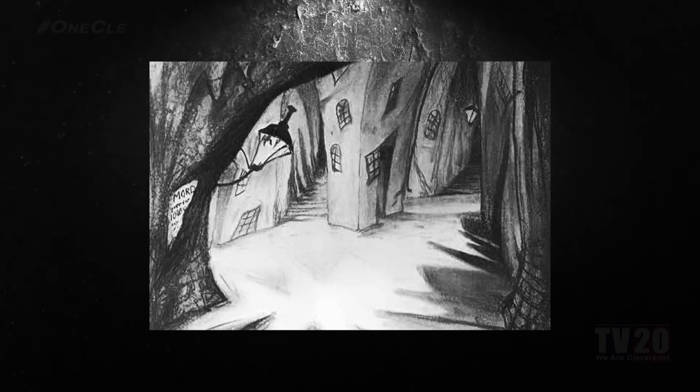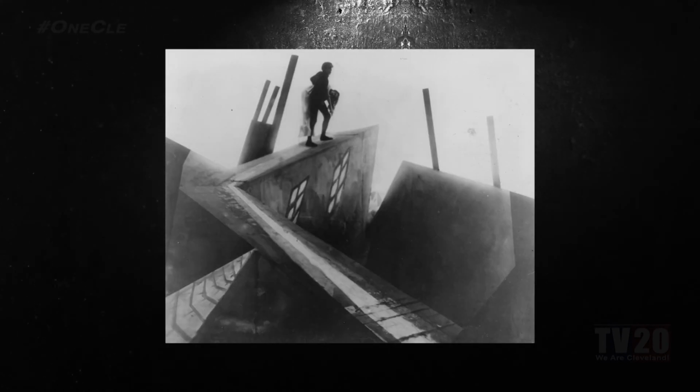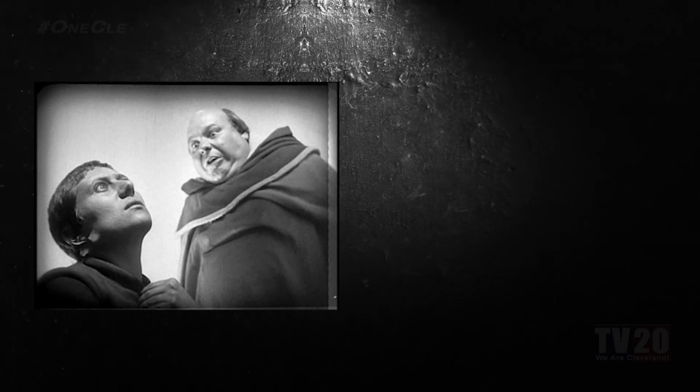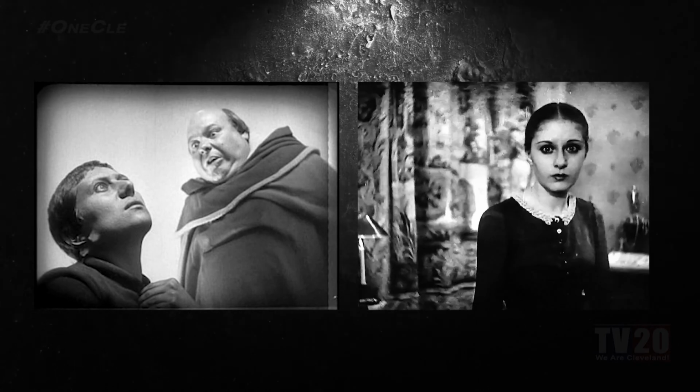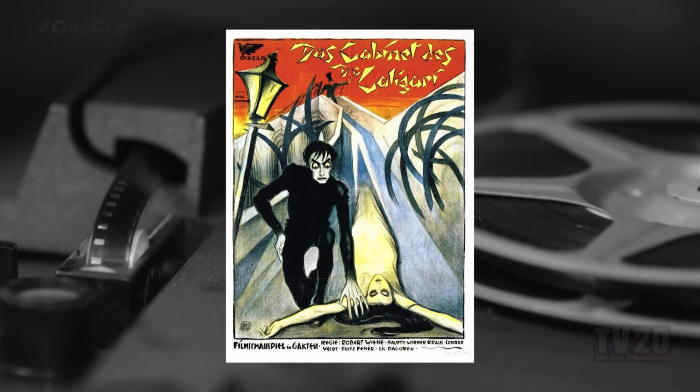Warm worked on the sets, Rohrig painted, and Reimann created the costumes. Now, all three continued to work on movies for several years. Notably, Warm worked with Carl Theodor Dreyer on The Passion of Joan of Arc and Vampire. Let's go back to Cabinet of Dr. Caligari.